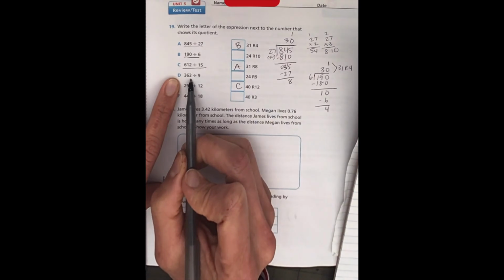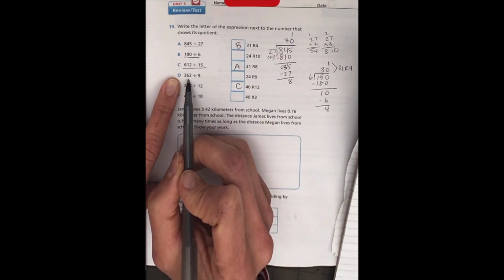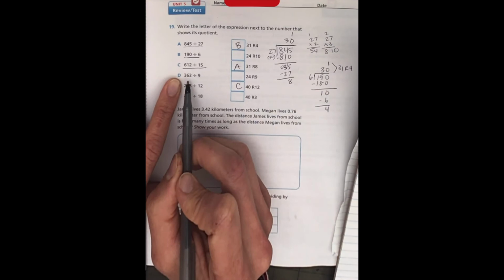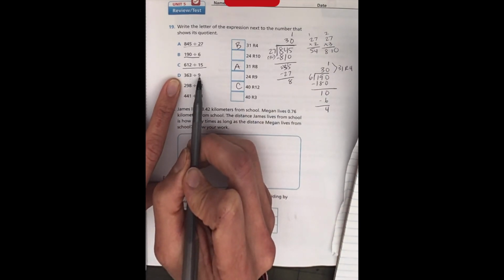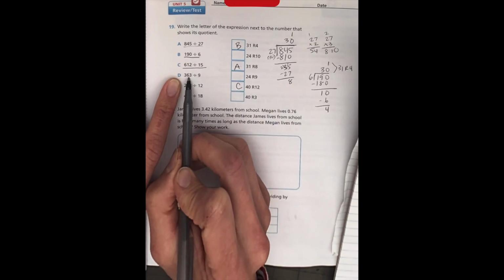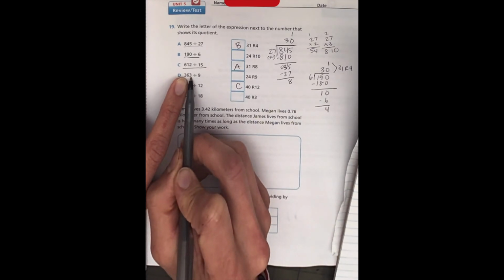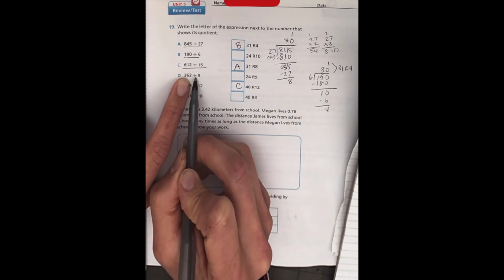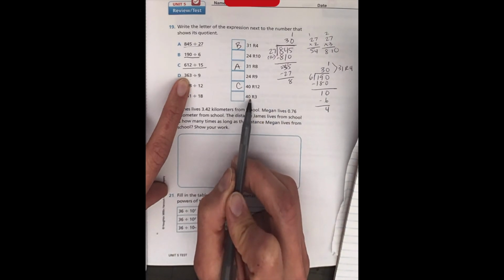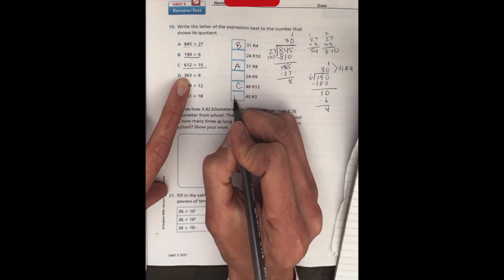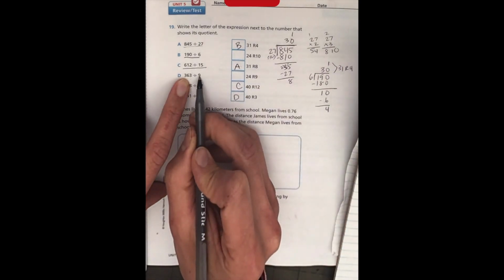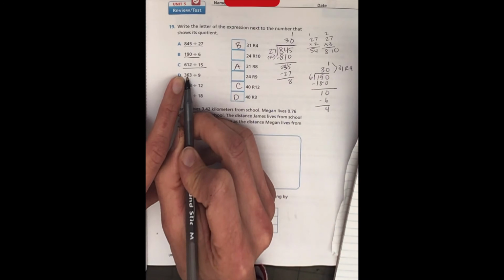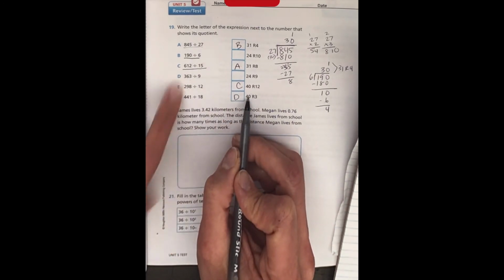For D, 9 into 363. Now that I've kind of narrowed down on my answers, I'm going to take a look at this. 9 goes into 36 4 times, right? So it would be, and then it doesn't go into 3. So it would be 40 with a remainder of something. And I see that I already have a 40. So I'm going to put D here because I know that that one's correct. I did the math on that. These other ones aren't 40. And like I said, 9 goes into 36 4 times. So it's got to be this one, okay?